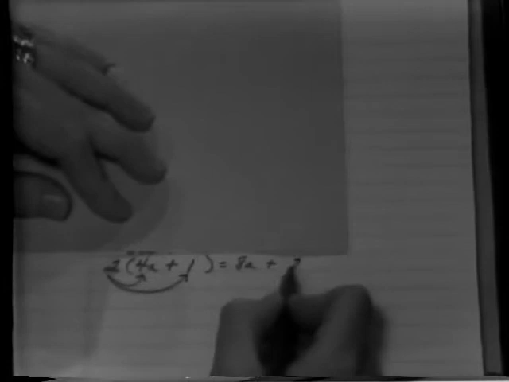2 times the 4a is 8a, adding. If you didn't have that 1 there, when you multiplied 2 times something to get back the 2 you started with, you have to have that identity element. So if you can remember that, I don't think you'll have too much trouble.